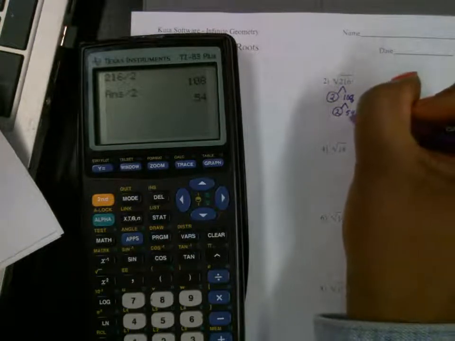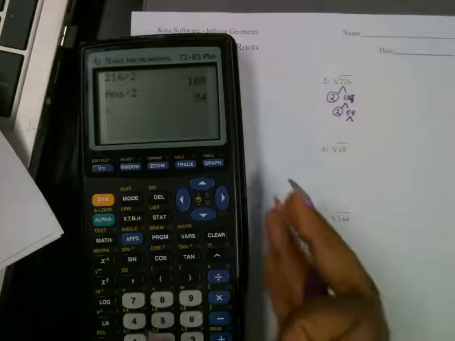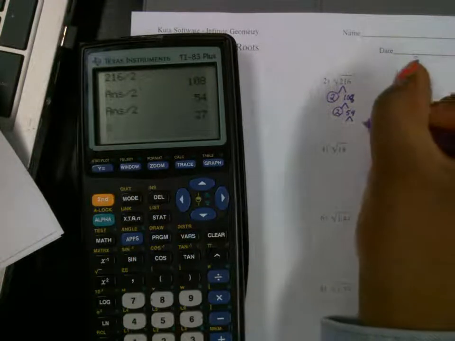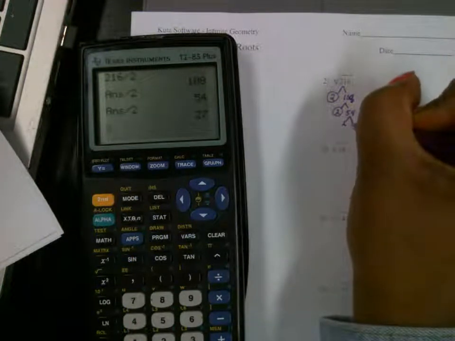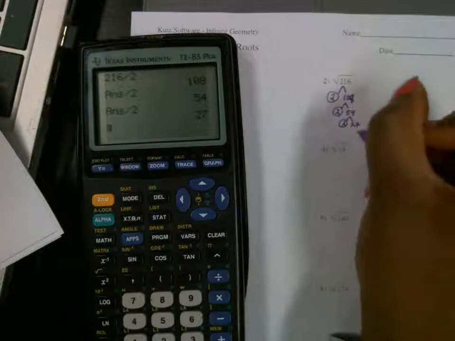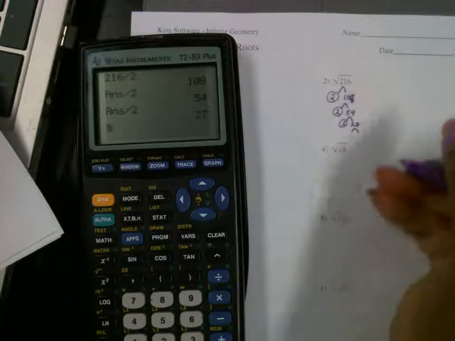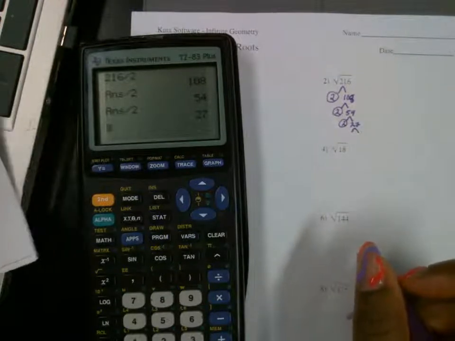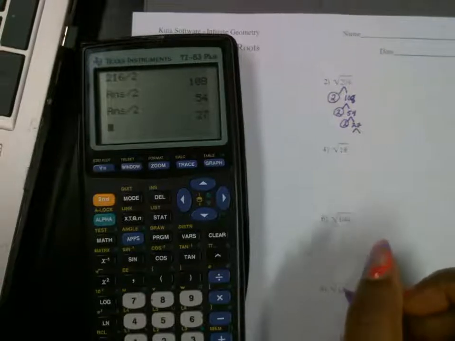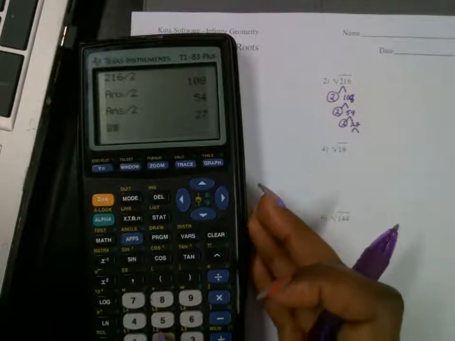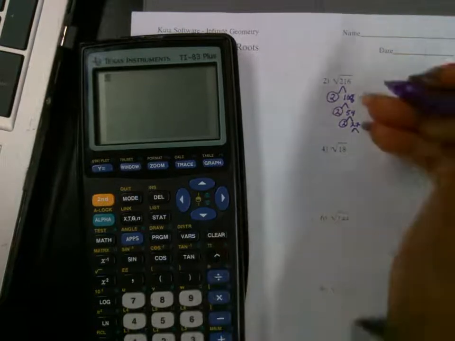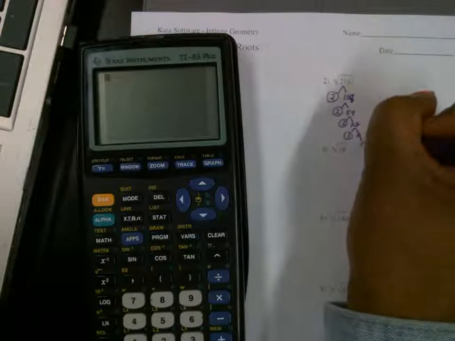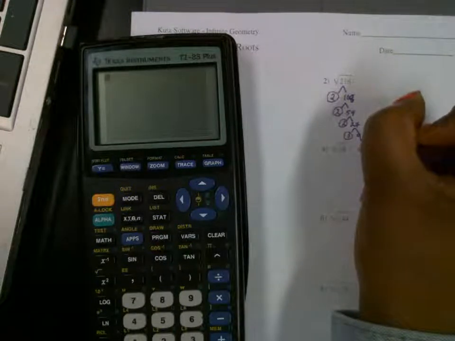So now let's break down 54. 54 is an even number, so divide it by 2. And what does that give you? 2 times 27. Break down 27 to what? Come on, what two numbers can be multiplied to give me 27? 9 times 3. And then lastly, 9 is what? 3 times 3.